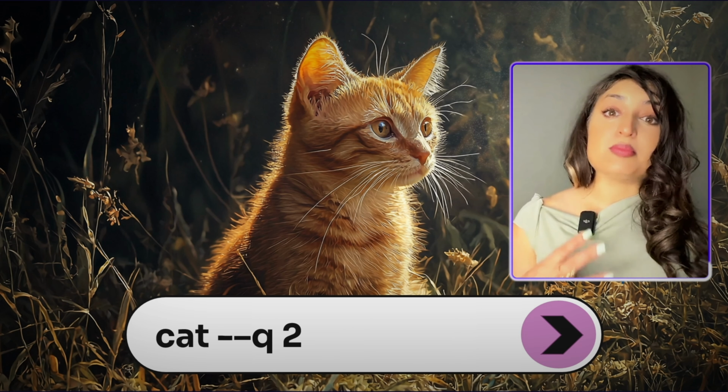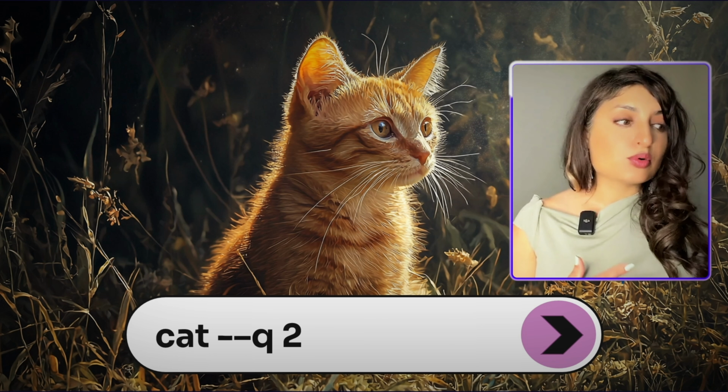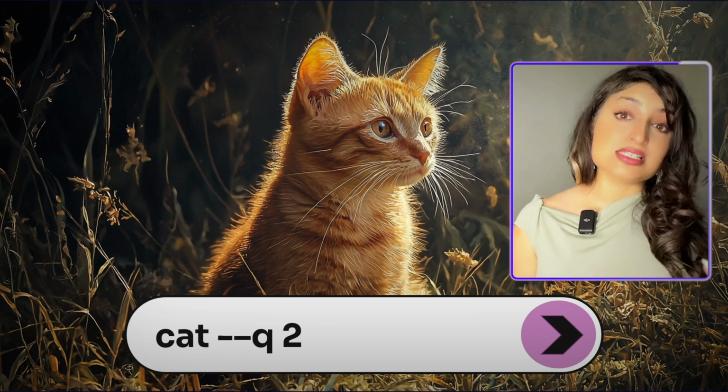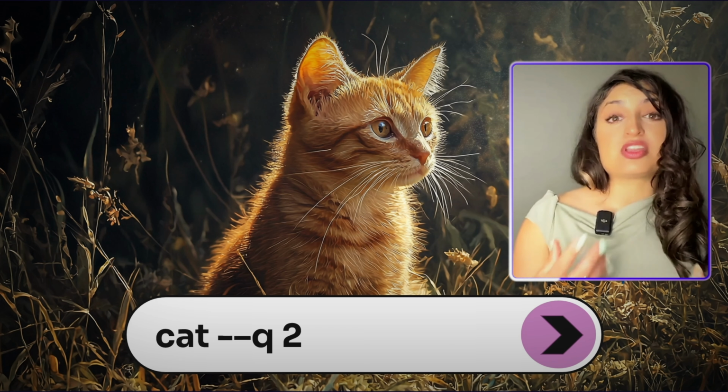Lower quality might be better for a more abstract image, and higher quality would be ideal for more architectural or very detailed images. Choose a setting that best matches the type of image that you're trying to create.